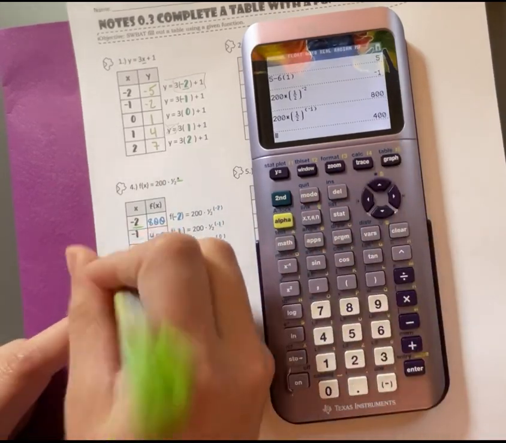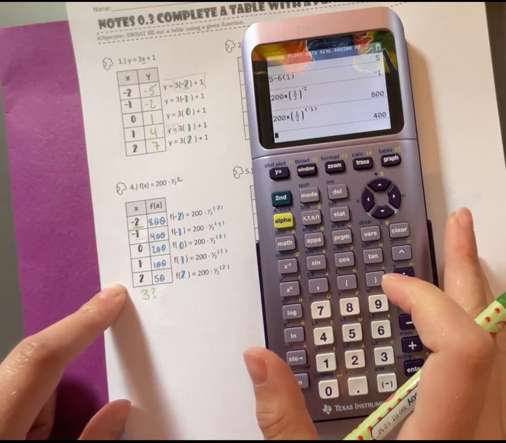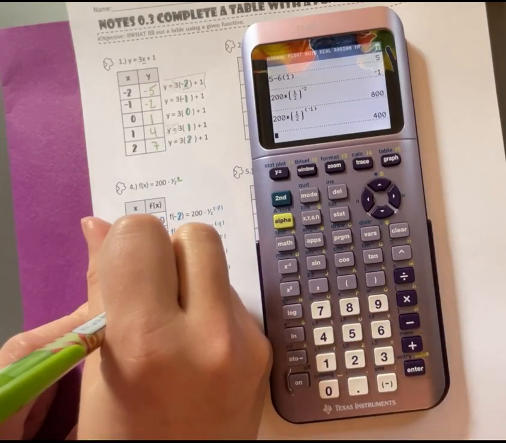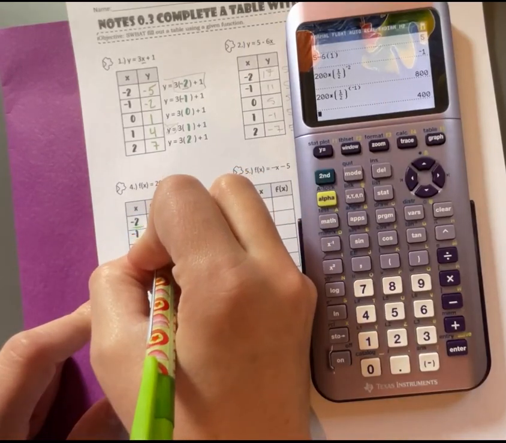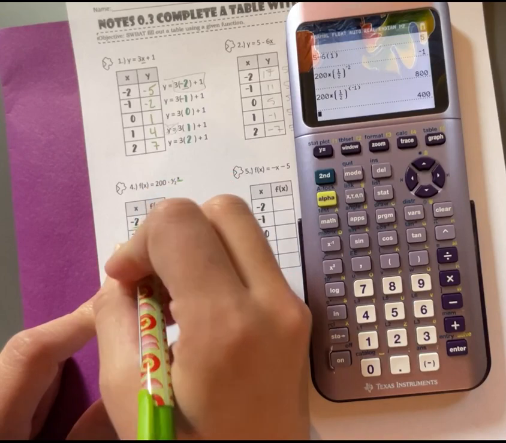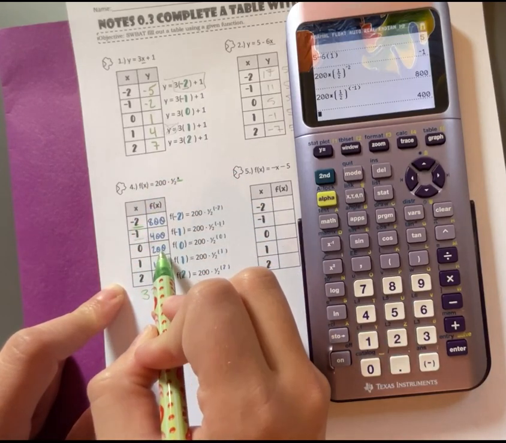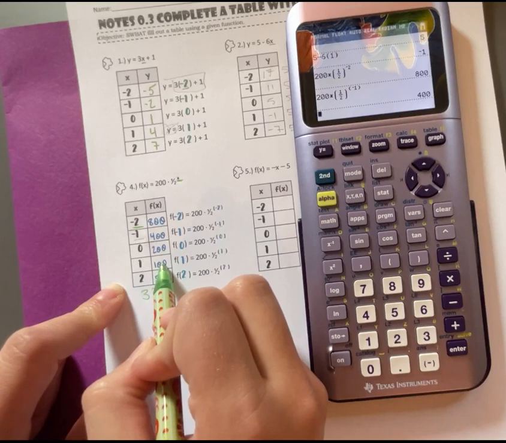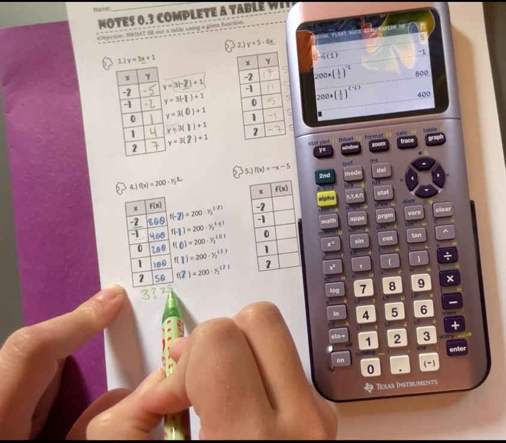Can you guys tell me what you think 3 would equal? All right, hopefully you said 25. Now, I want you to notice that there's a pattern happening here. Getting from 800 to 400, divide by 2. Getting from 400 to 200, also divide by 2. 200 to 100, also divide by 2. 50 to 25, divide by 2.